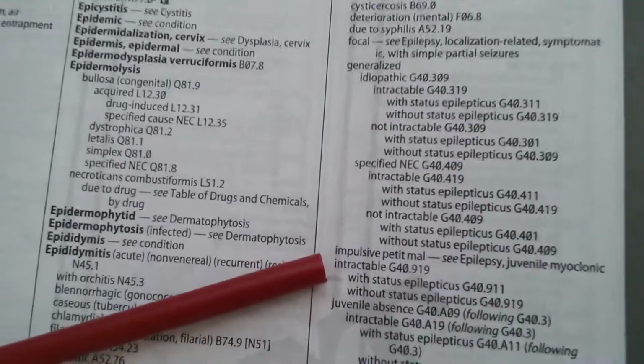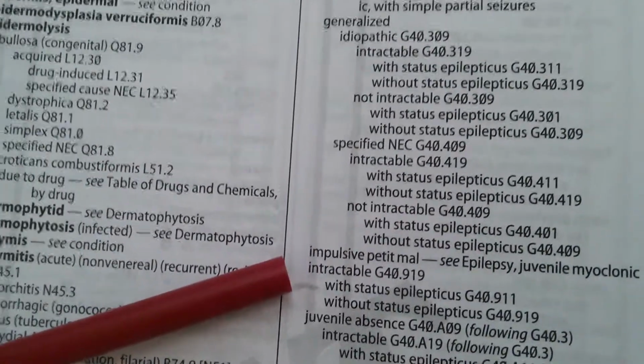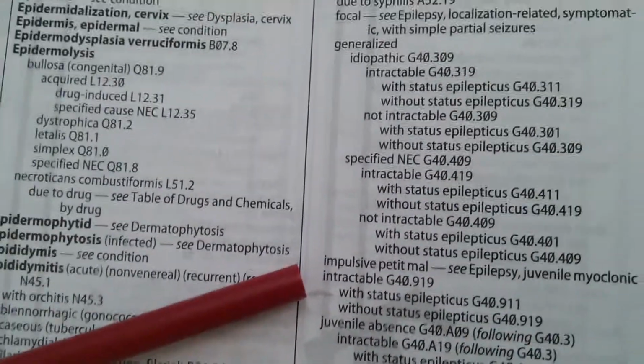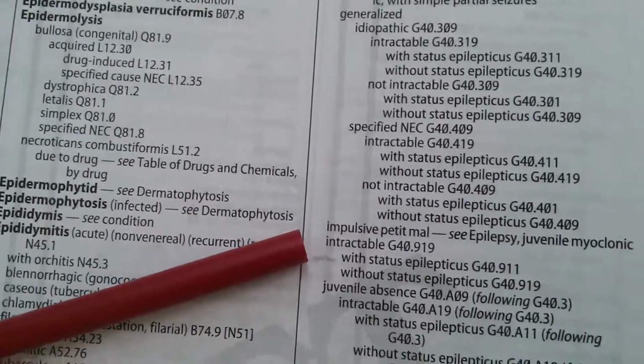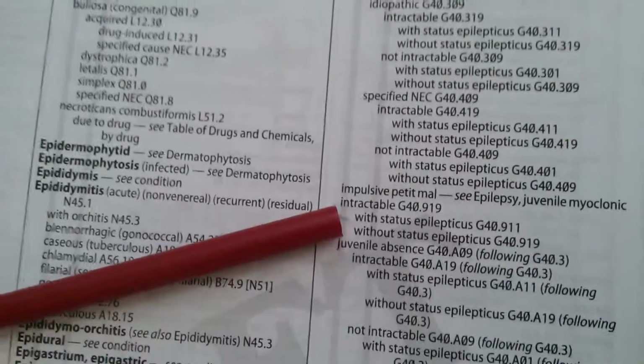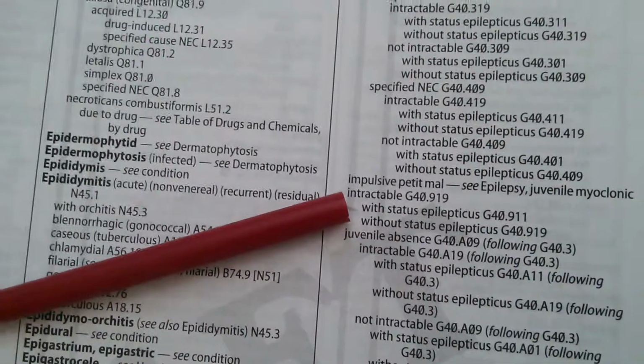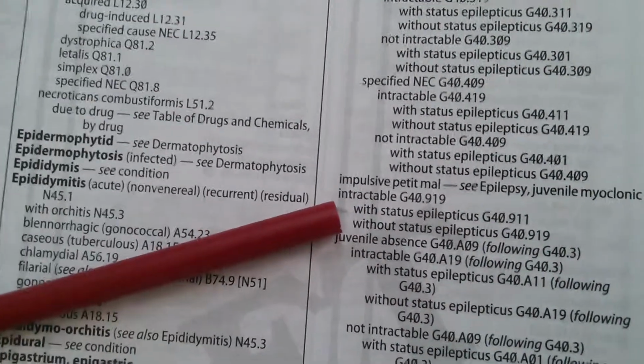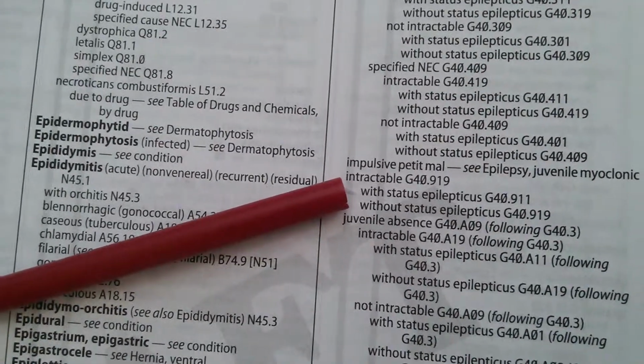We have epilepsy already. Let's start with intractable. Right there, intractable. Let's look for grand mal there. Is there grand mal under intractable? No. Is there status epilepticus under intractable? Yes, and the code would be G4911.